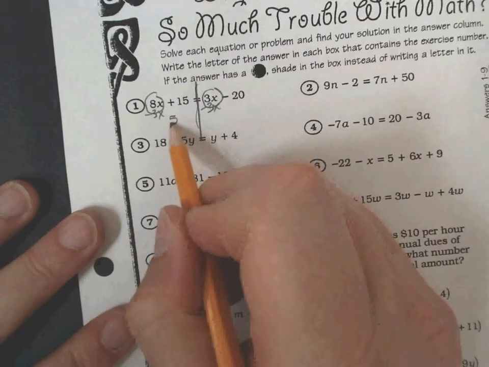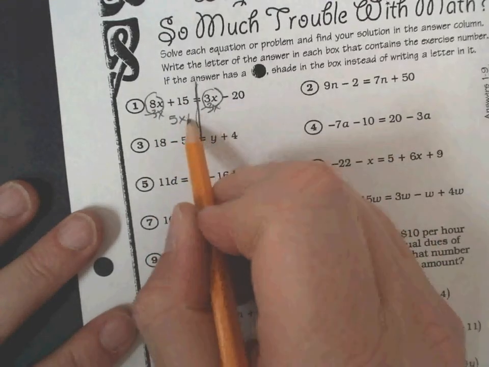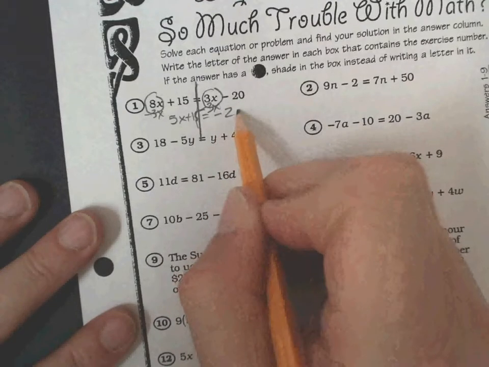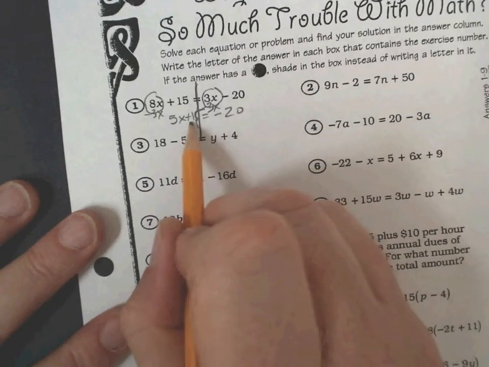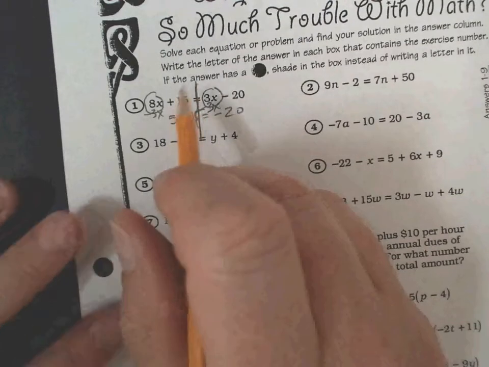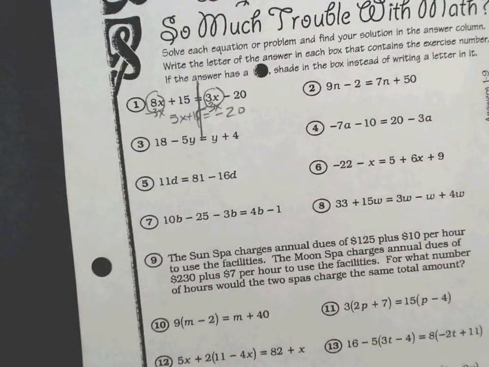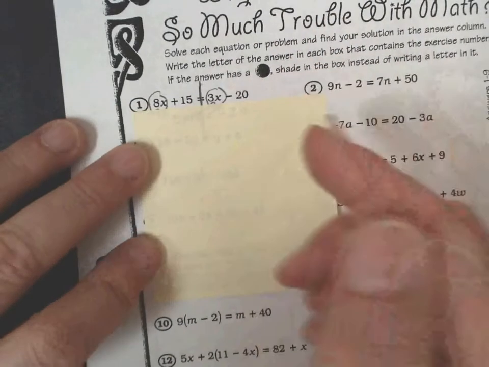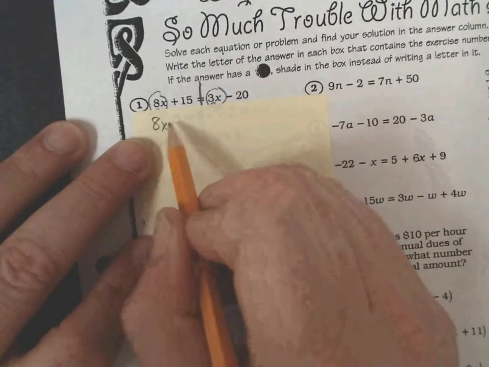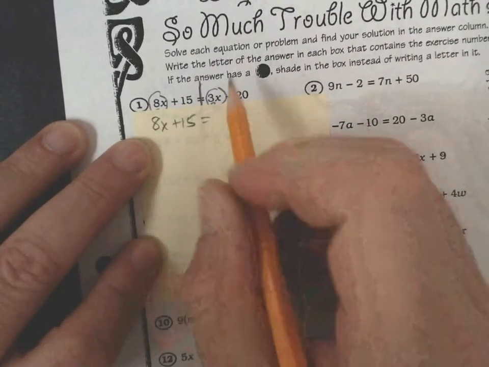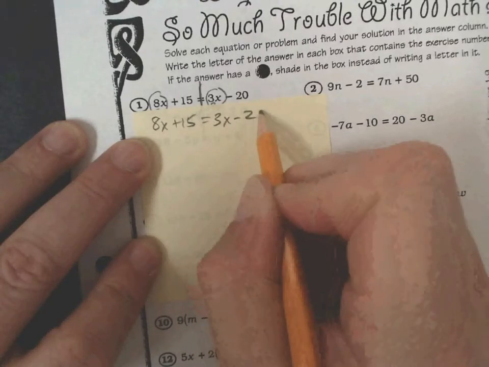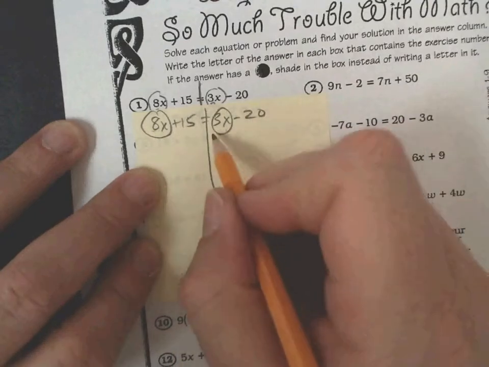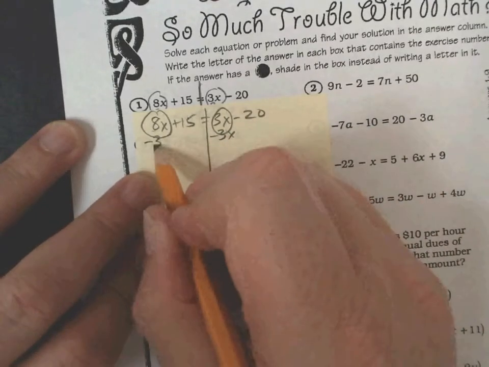So I end up with 5 x's plus 15 equal to a negative 20. Now I'm going to have to subtract away 15. Now I start over. Let me do this on a different sheet so you can see what I'm doing. So I had 8x plus 15 equaling 3x minus 20. I drew my line, I circled my x's, and found that I had too many x's and subtracted the 3x.